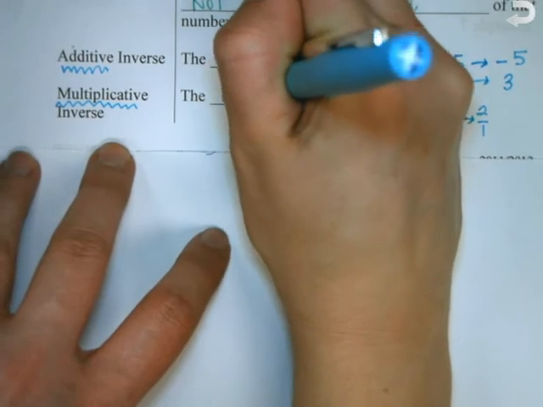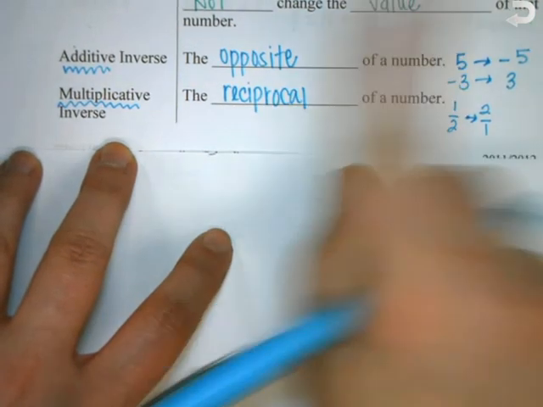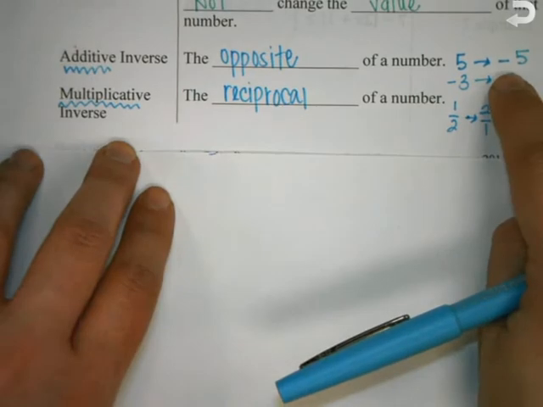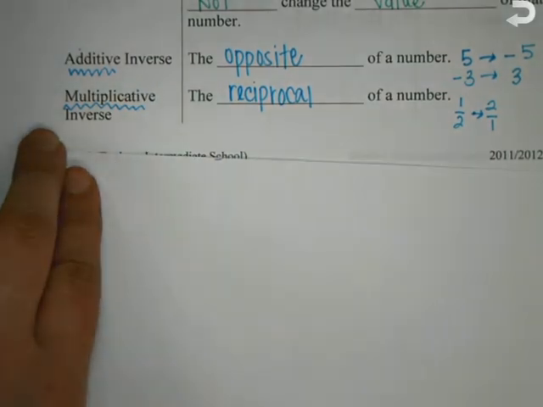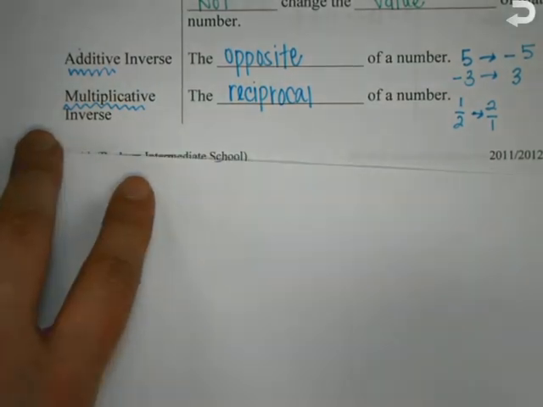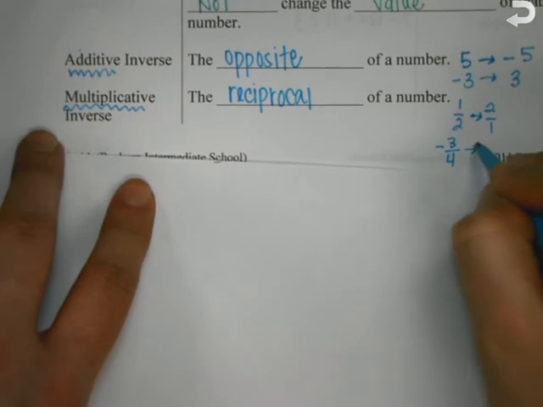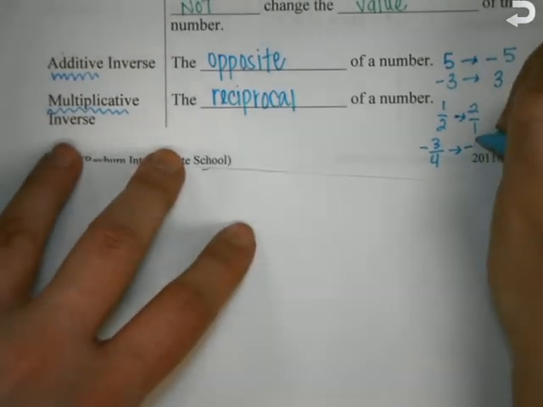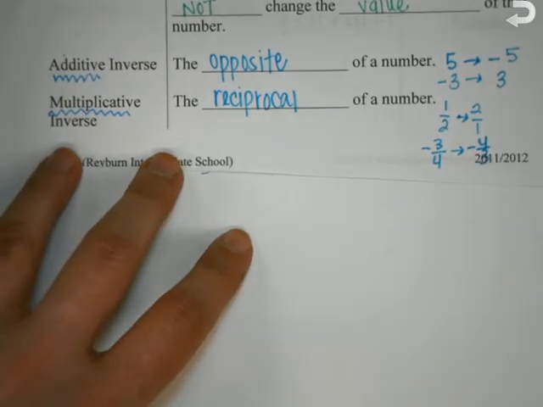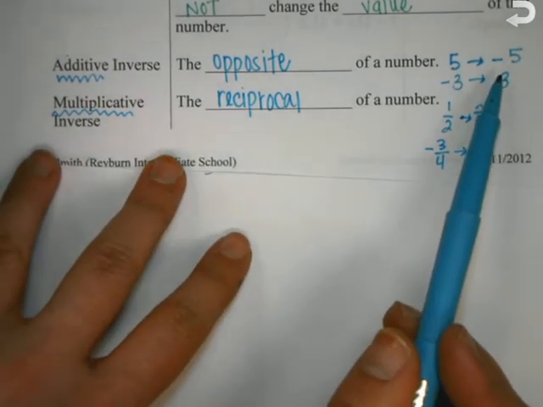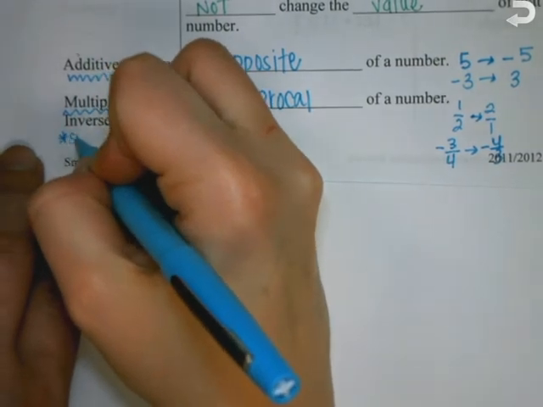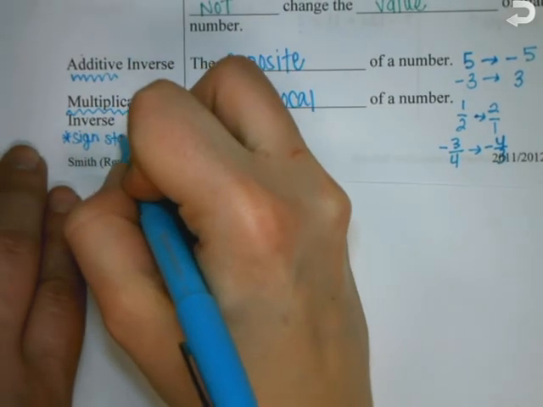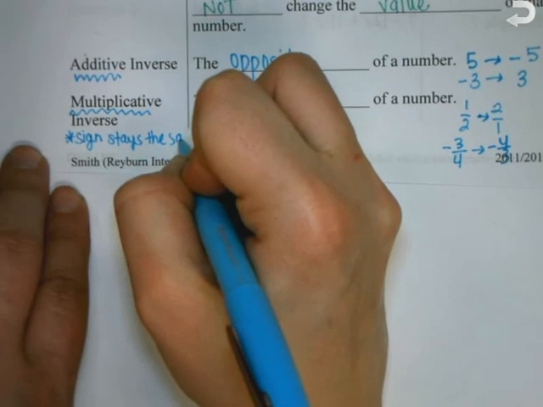So opposite, or additive inverse, changes the sign. Multiplicative inverse just flips it. The sign stays the same. So what is the multiplicative inverse of negative 3 over 4? Negative 4 over 3. The sign stays the same. Okay? Additive inverse changes the sign. Multiplicative inverse just flips the number. The sign stays the same. Yeah, we can write that. Sign stays the same. Okay? So write that note.